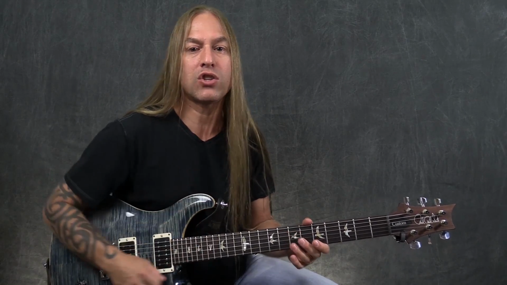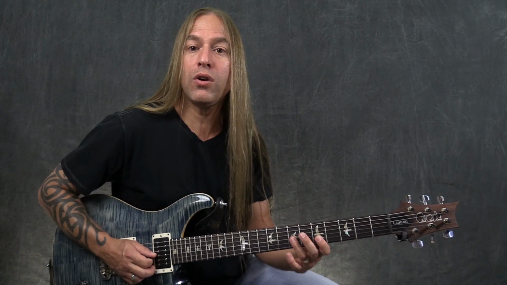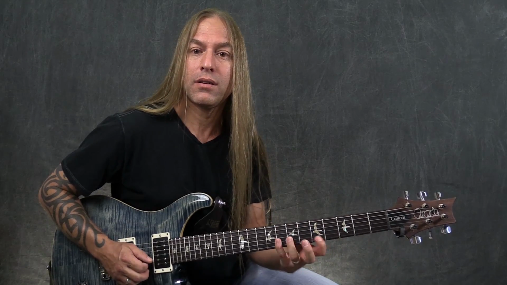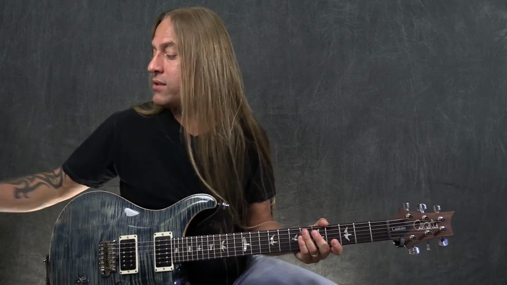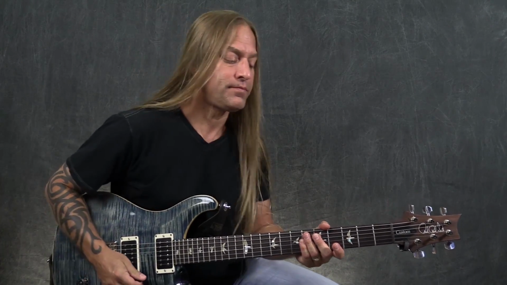Okay? But again, I don't want you to get all worried about details. I just want you to have some fun here. So you've got your minor pentatonic, but you can add these 2 notes in. So it looks like this. Now those 2 notes are right there and right there as well. So those are the octave. So what you can do now, listen to this. This sounds kind of cool too.